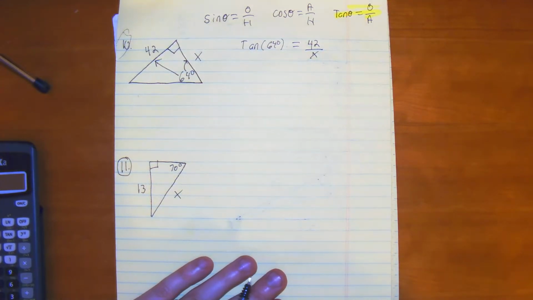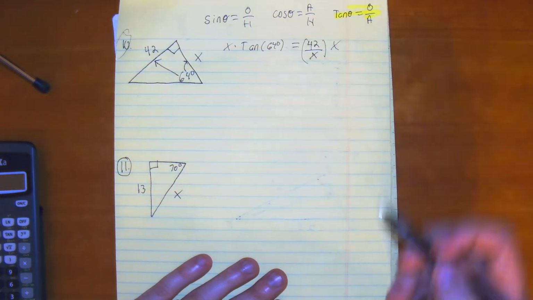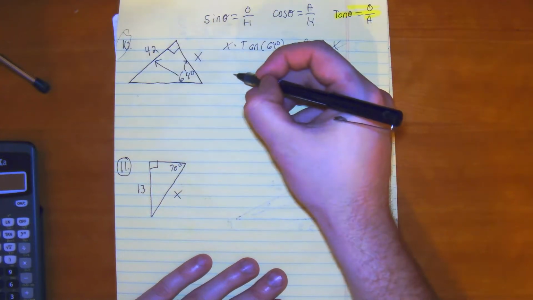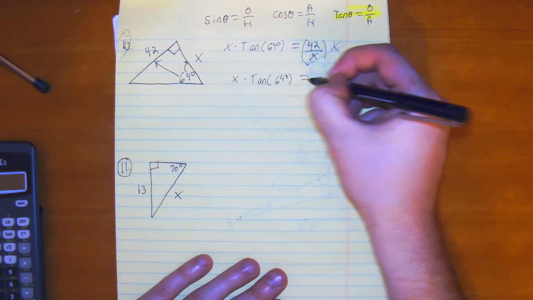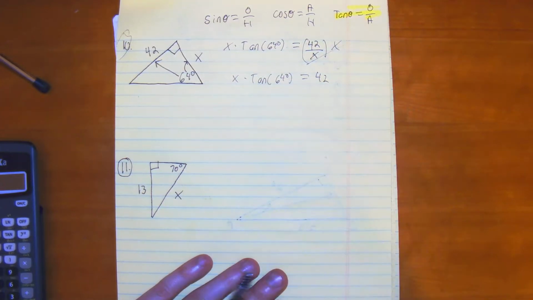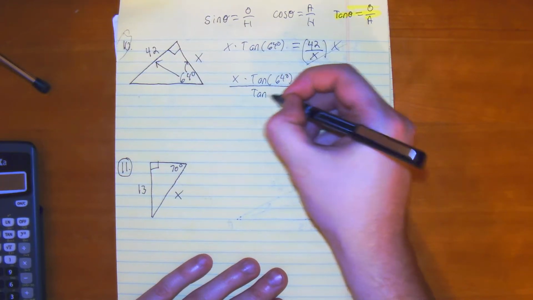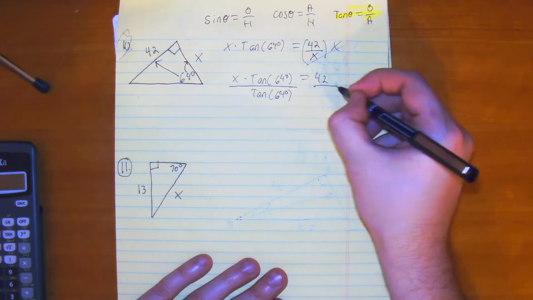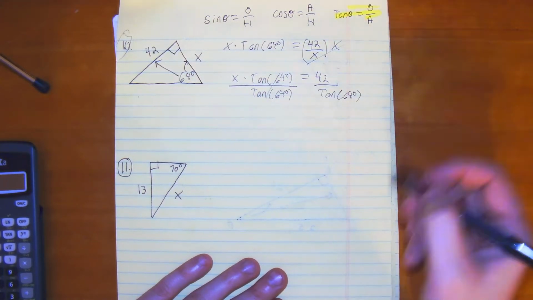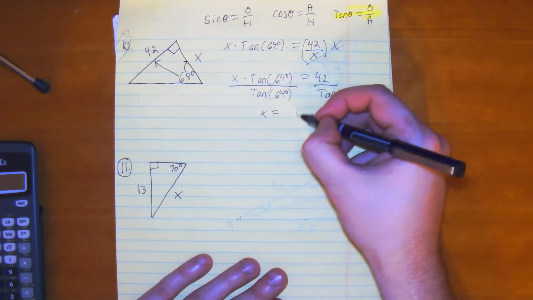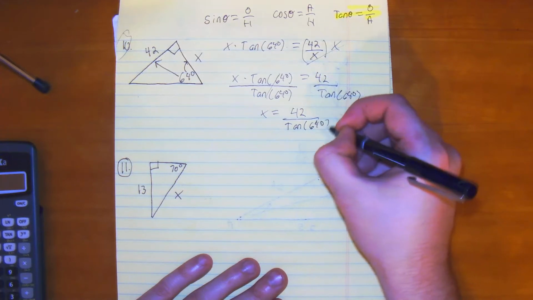So from here what we have to do is multiply both sides by x because we want to get it out of the denominator. These would cancel, so you would get x times tangent of 64 degrees is equal to 42. From here we want to divide both sides by the tan of 64. We get x is equal to 42 over tan of 64 degrees.